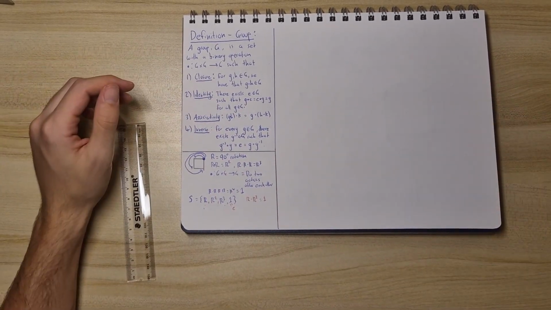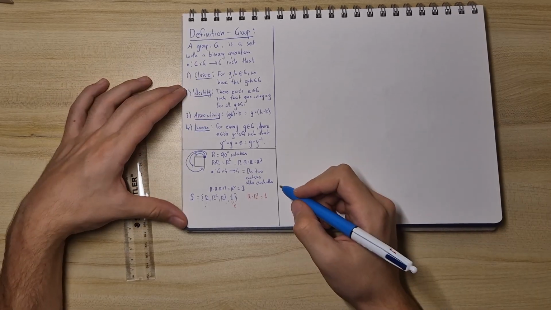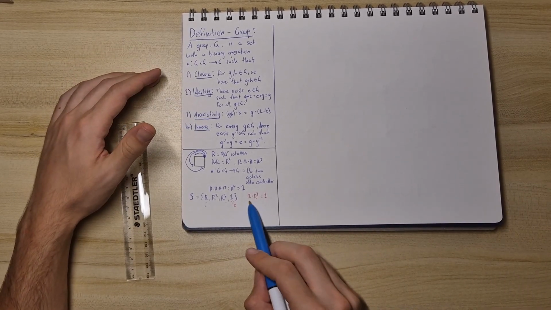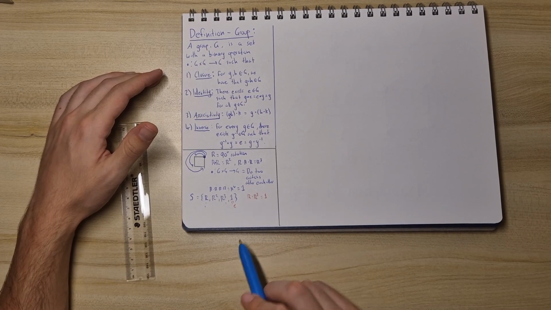Inverse, do we have an inverse? I'll just give you a quick example. Actually, I've already given you guys an example, because R dot R cubed equals 1, and 1 is the identity.